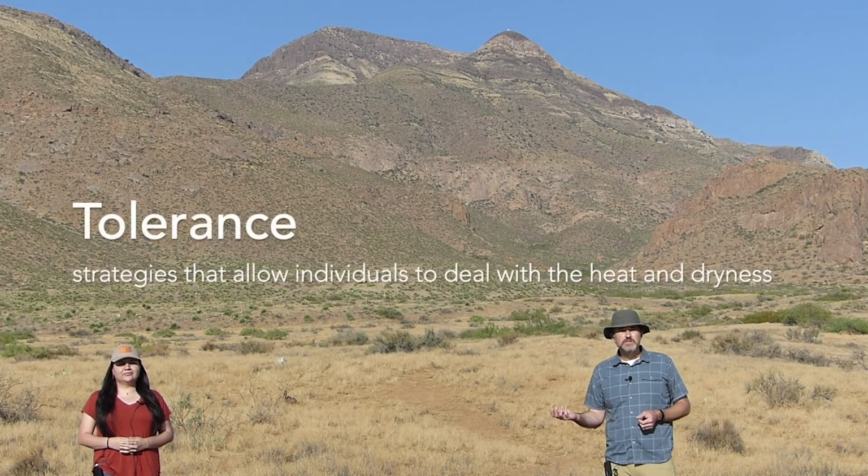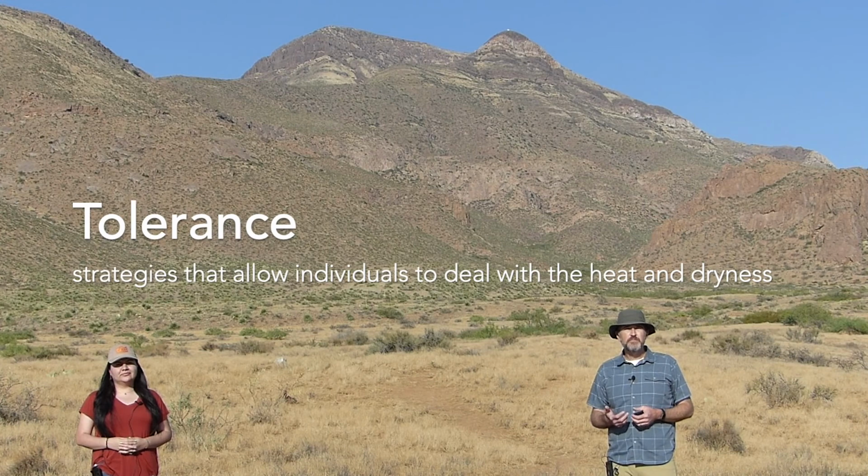The tolerance strategies are for when the plants can't escape, when you have plants that are able to survive out in the open desert. These allow them to tolerate the heat and the dryness. And so today we're going to look at some examples of our desert plants and talk about the types of adaptations that they have for surviving here in the hot and dry environment. A lot of the plants that have tolerance adaptations are involving water loss or the prevention of water loss. When you live in a desert and there's not much water out there, it's really important to be able to conserve what water the plants are able to get.